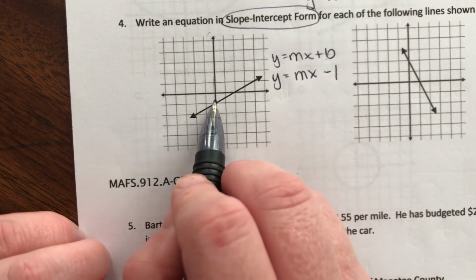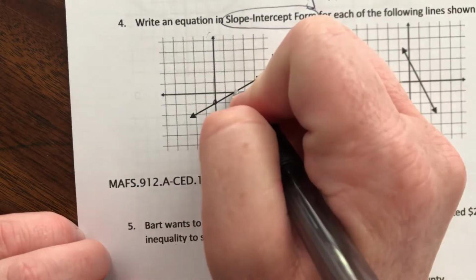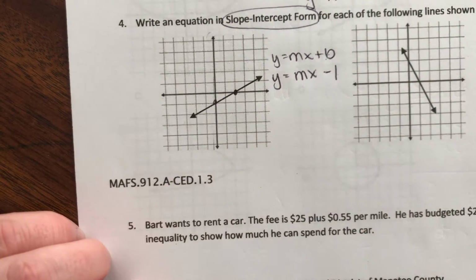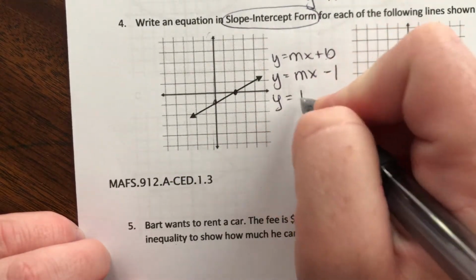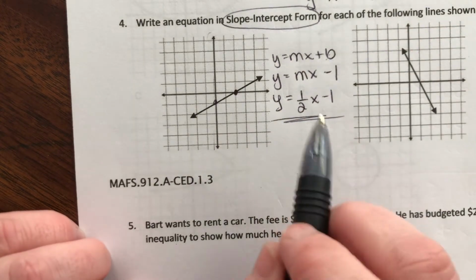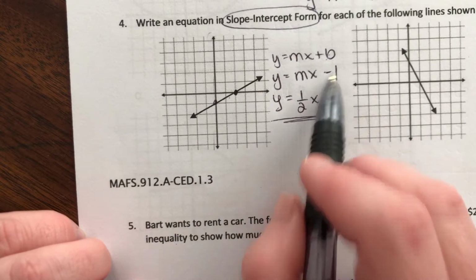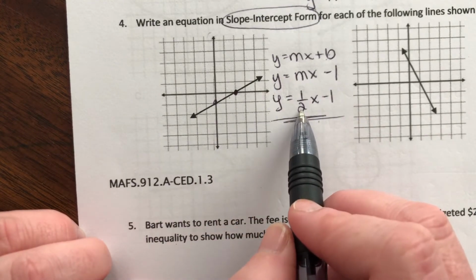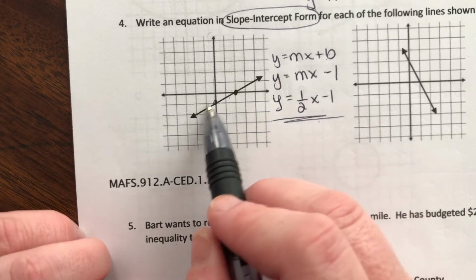Then I want to figure out my slope. So from here to the next point on my line, which is about right here, I'm going to go up 1 over 2. So y equals 1 over 2x minus 1. This is my equation of my line. If I had this equation and I wanted to graph it, I'd start off at -1, and then I'd go up 1 over 2, up 1 over 2, and this would be my line.